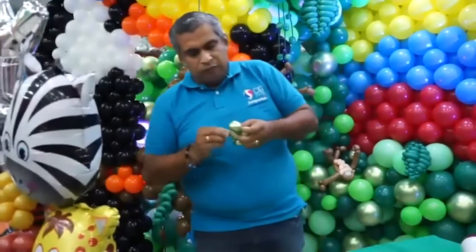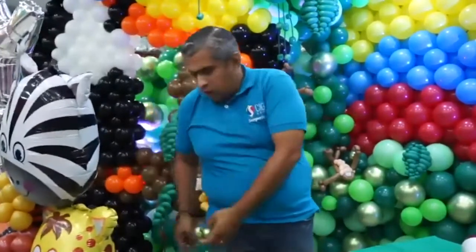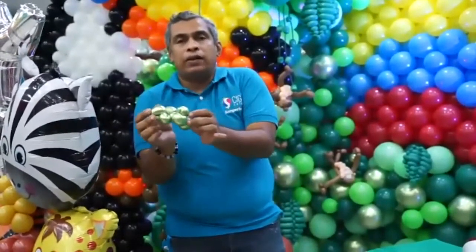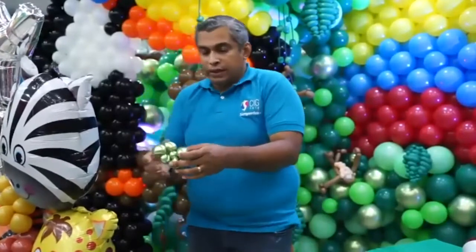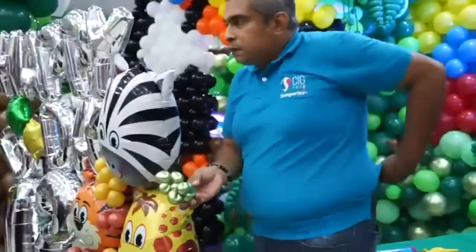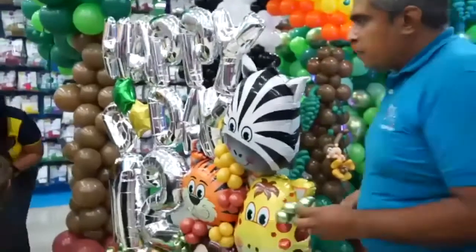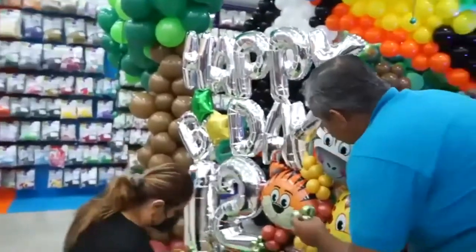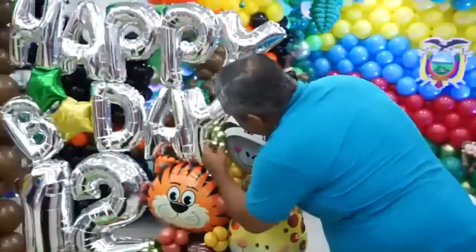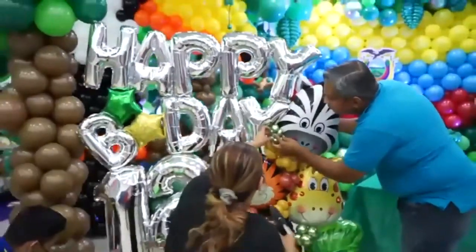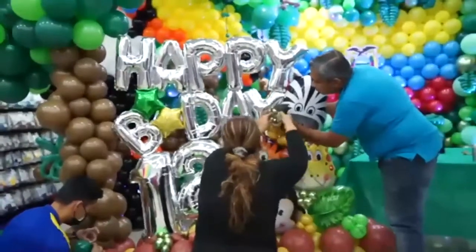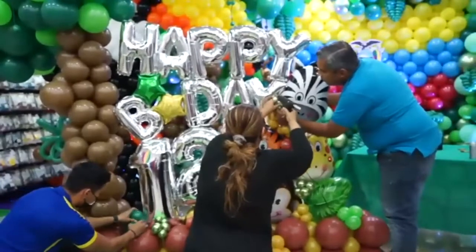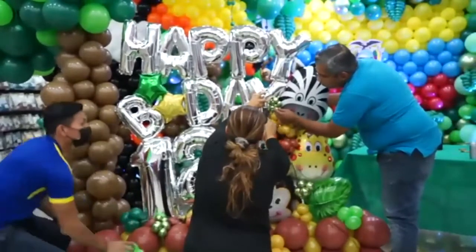I just put some connection points so I can fix my latex balloons. I also have some flowers. He's asking for small flowers. Check this small flower, this torsion flower that he will also teach us. I will teach you how to make this. These flowers, we're also going to glue them to the balloon bouquet.